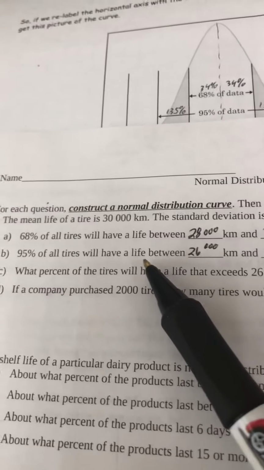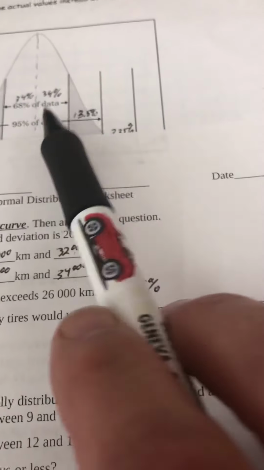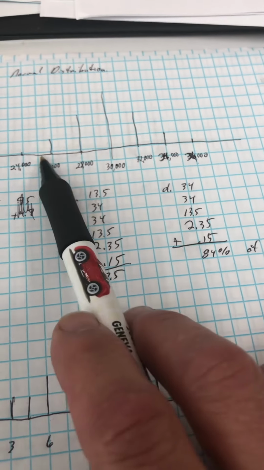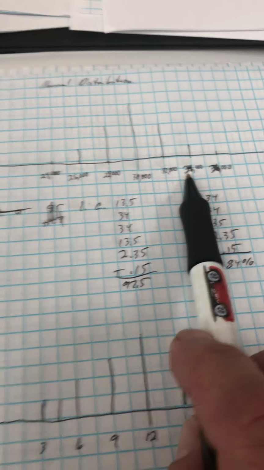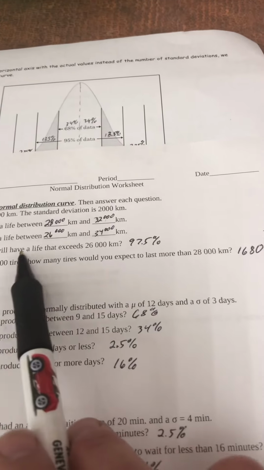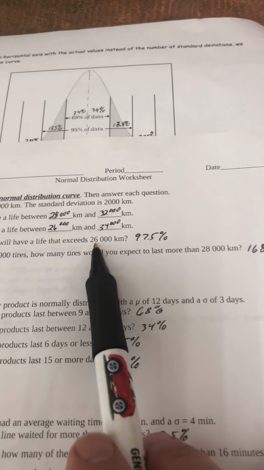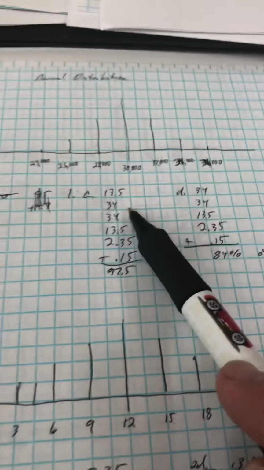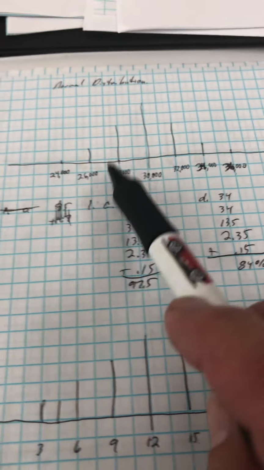And then for 95%, you go 2 standard deviations above and 2 standard deviations below, so that's between 26 and 34,000 kilometers. And what percentage of the tires will have a life that exceeds 26,000? That's going to be 97.5%, because it's more than this.